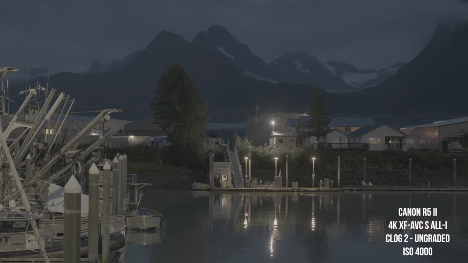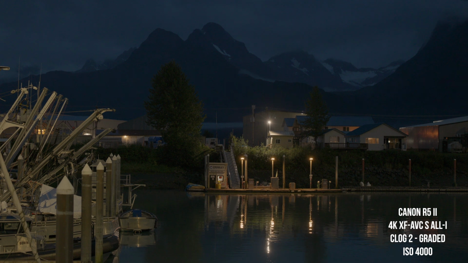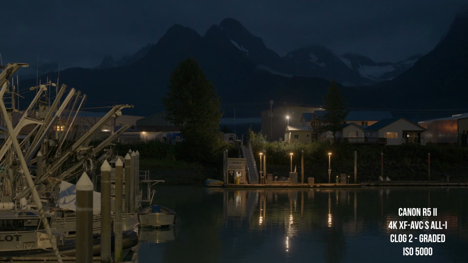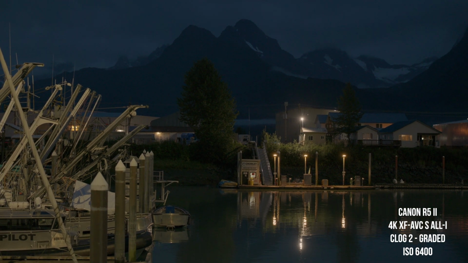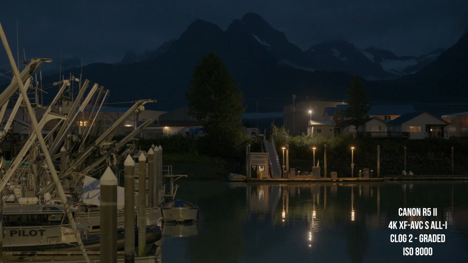So here it is right out of camera to get a sense of the exposure. This is ISO 4000. Here's the same shot, same ISO, but graded. And as we step up through the ISO range, you'll start to see the noise increase. Of course, here it is at 6400. I think that the camera does a pretty good job in this middle ISO range.